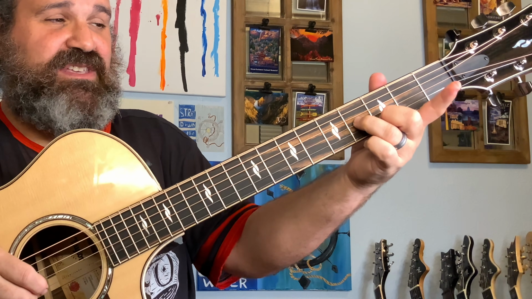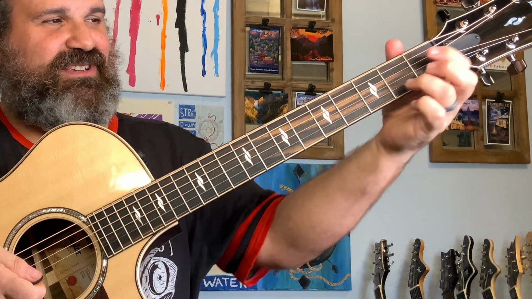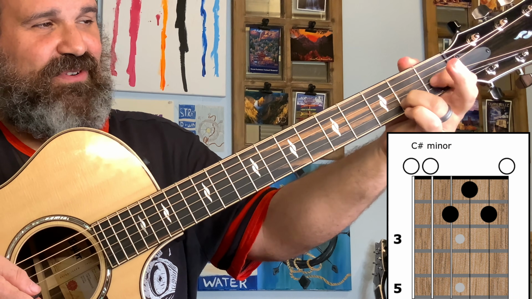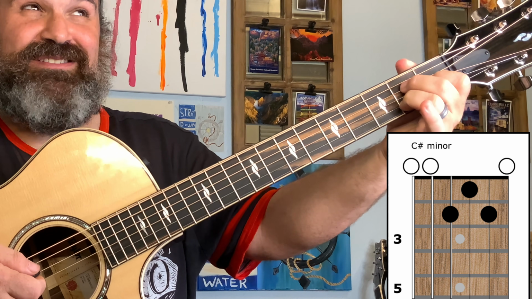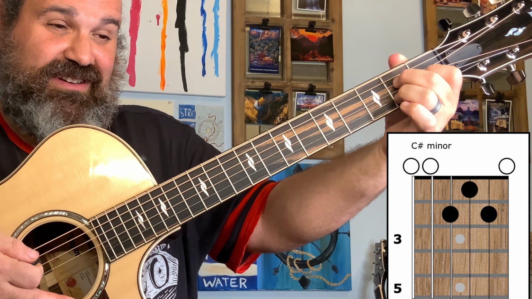Let's keep going. C sharp minor. A lot of people play a C sharp minor like this. We're not going to do it. We're going to take our ring finger, put it on the 2nd fret of the B string, 1st finger on the 1st fret of the G, middle finger on the second fret of the D, and give it a strum from either the A or the E string.